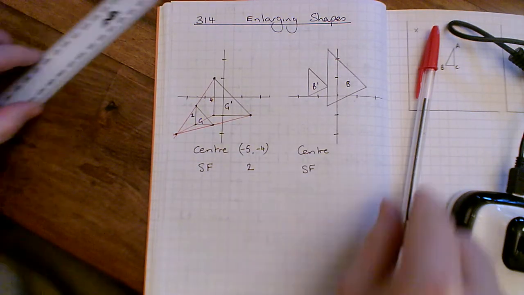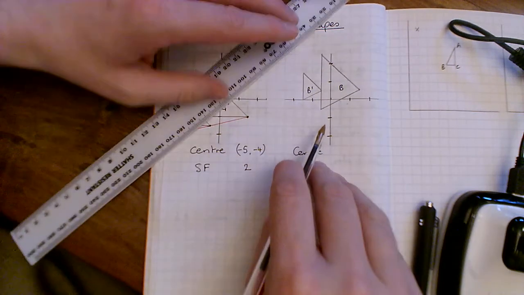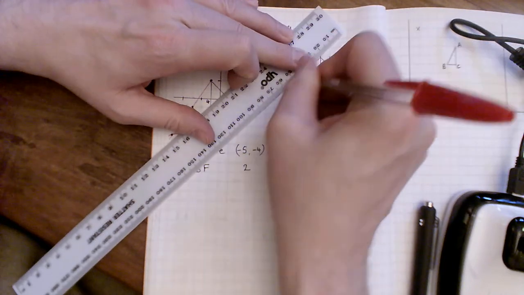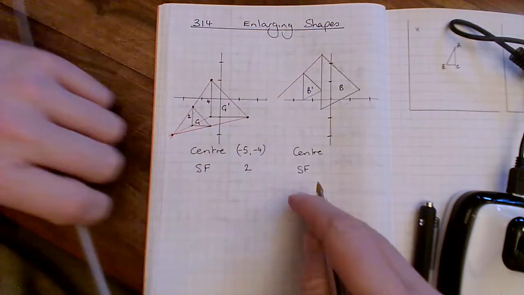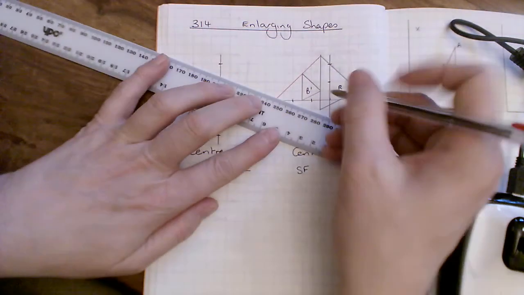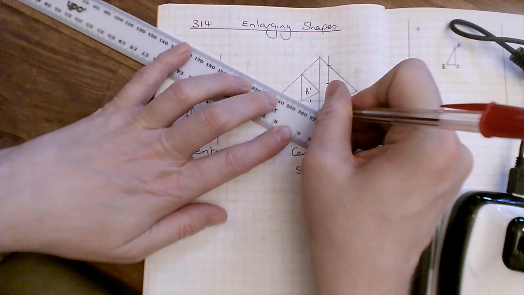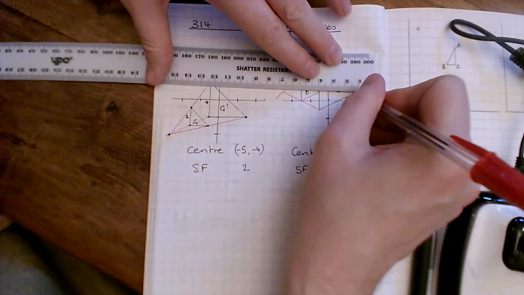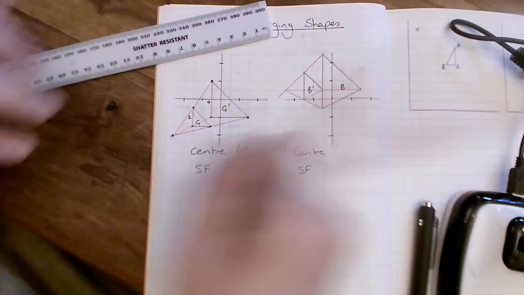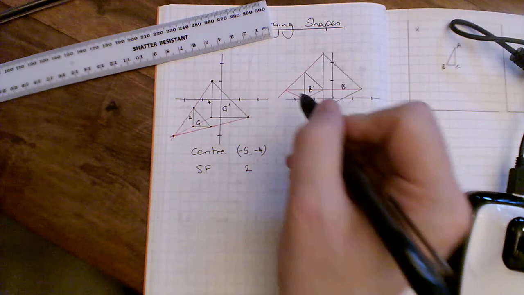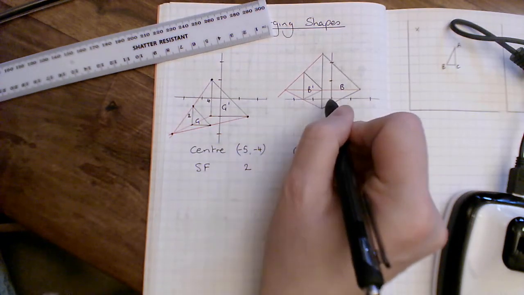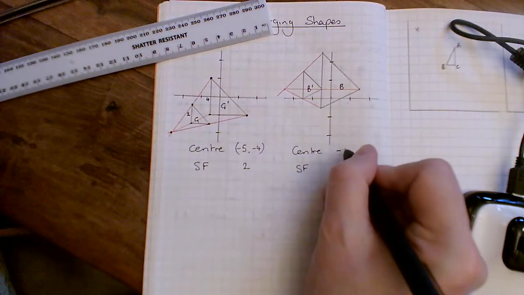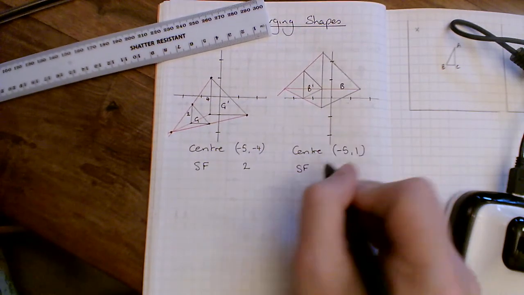So same thing on the other shape. I'm going to start by just drawing in the lines to find where the centre of enlargement is. I'll draw this one in as well. So you only really need 2, but 3 is usually a bit more accurate. So we can see it's going to cross over here as our centre of enlargement. So the centre of enlargement here is at 1, 2, 3, 4, minus 5 and 1 up. So minus 5, 1 is the centre of enlargement.